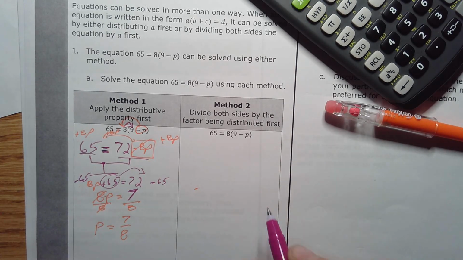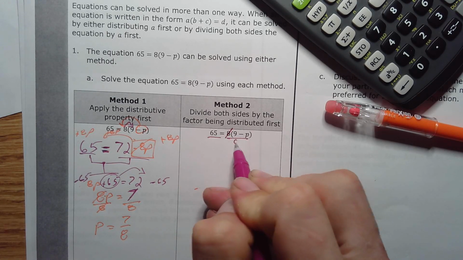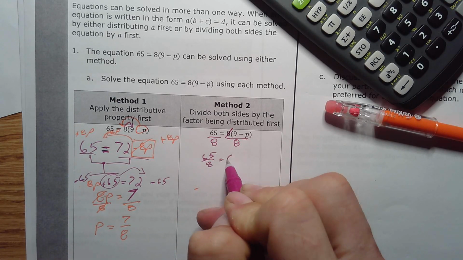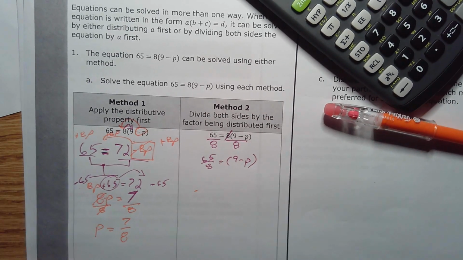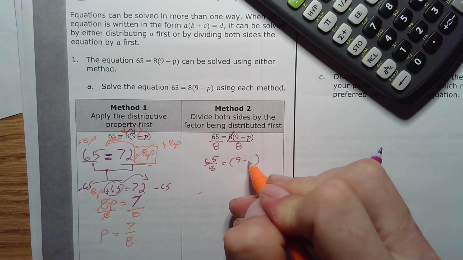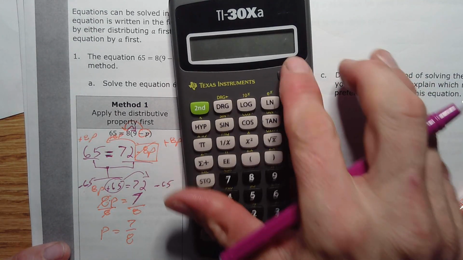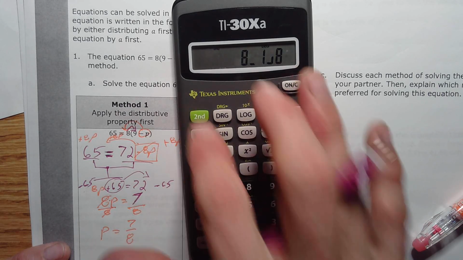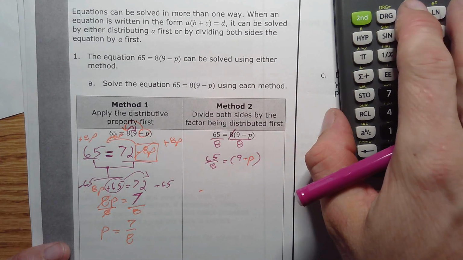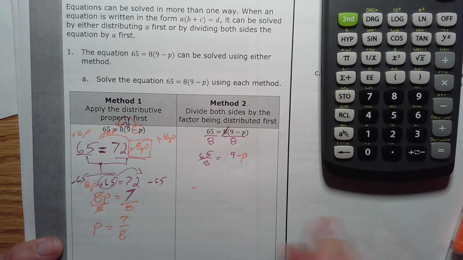Okay, I want to get rid of this 8. So in order to get rid of this 8 first, I'm going to divide both sides by 8, and I'm left with 65/8 equals 9 minus p. All right, let's make my negative p orange to differentiate it as the variable term. Okay, so what is 65/8? Can I reduce that? 65/8, yeah, that is 65/8. I don't think I can reduce that anymore. Yep, that's 65/8. So it's going to be 65/8 equals 9 minus p.